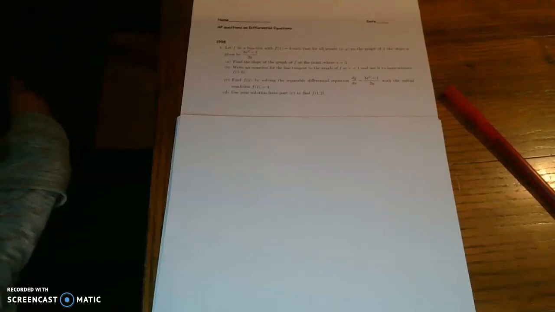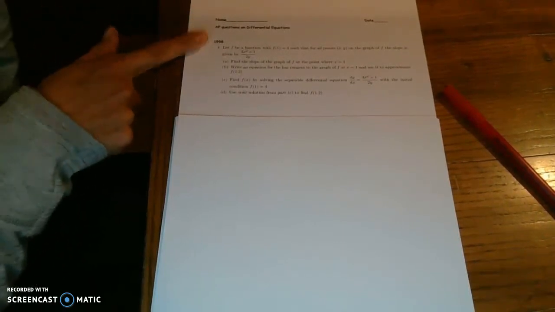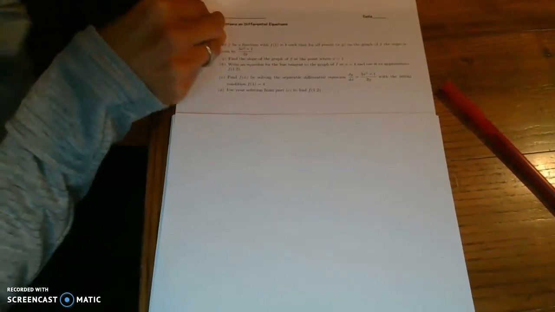All right, so today we are doing AP questions on differential equations. So hopefully by now you went on Google and you printed out this worksheet that I posted. There's a bunch of problems and they're all numbered 4, 5, 6, some repeating 5. But what you really want to take note of is the year. I'm going to be doing 1998 today, and I'm going to be doing 2002.